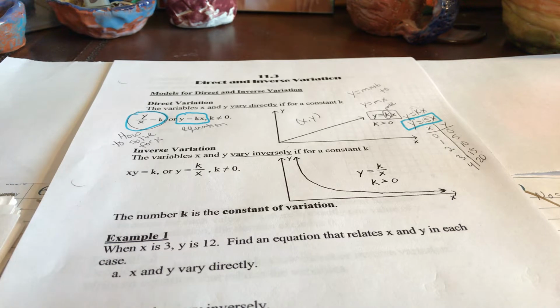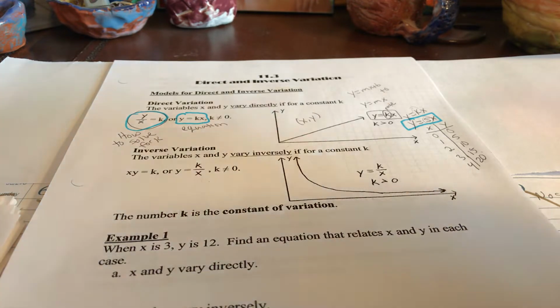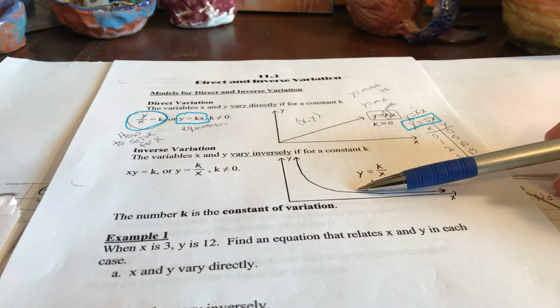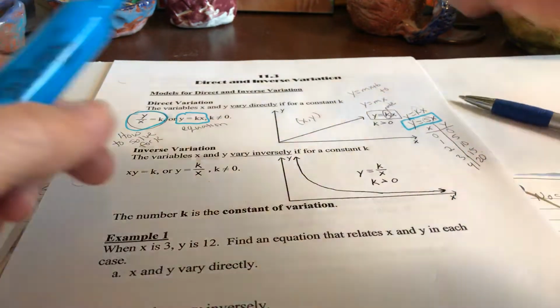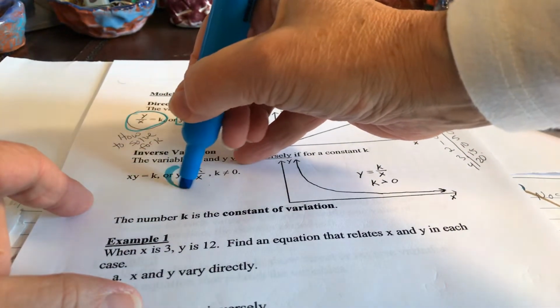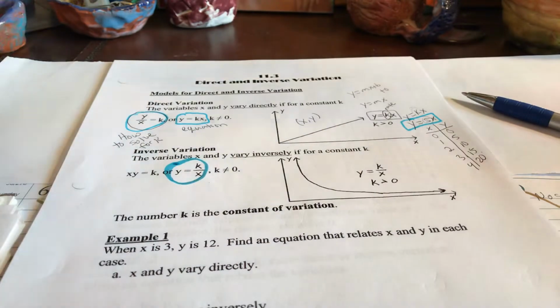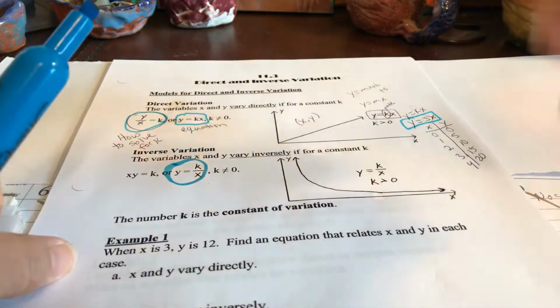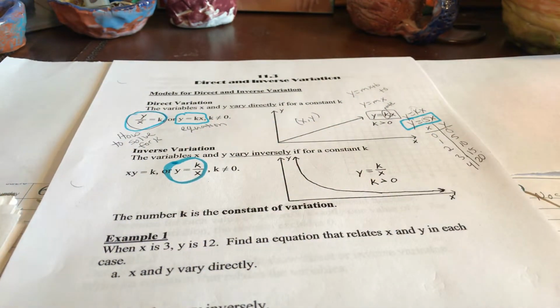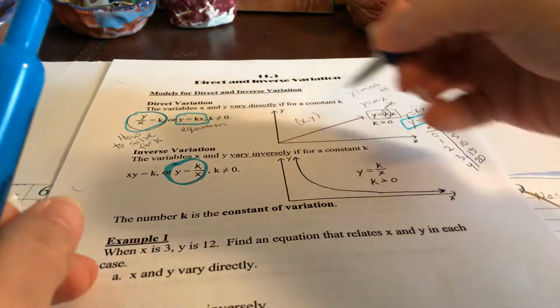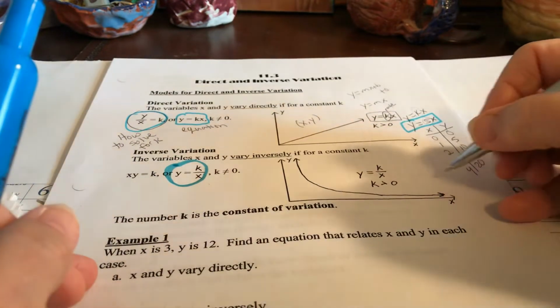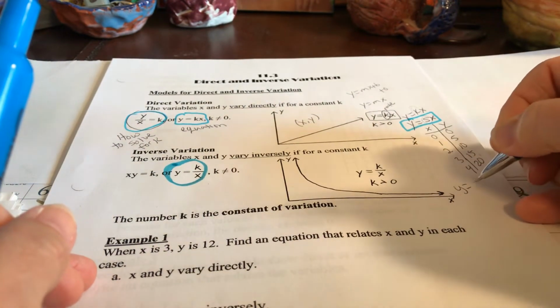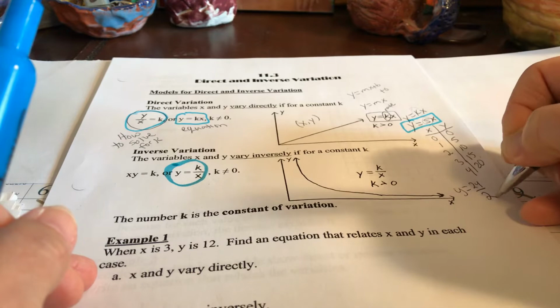Direct variation is a linear relationship that goes through the origin. Inverse variation is not linear. Okay, so it looks like this. You have a curve. The equation looks like this. I am going to use y equals, let's say, 24 over x as an example for you. Y equals 24 divided by x.